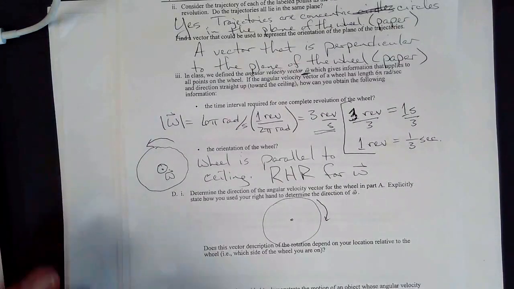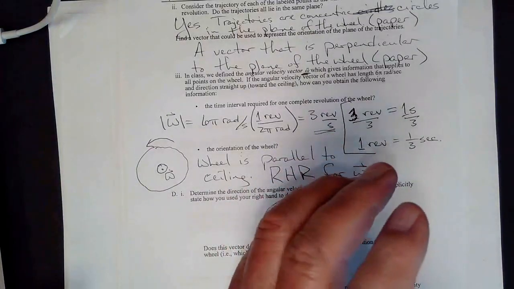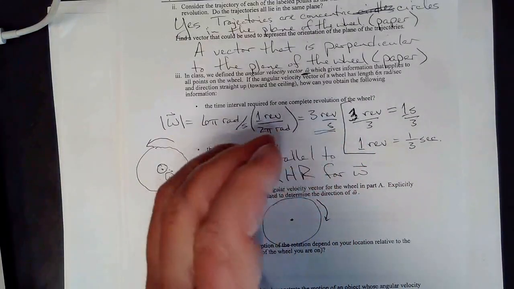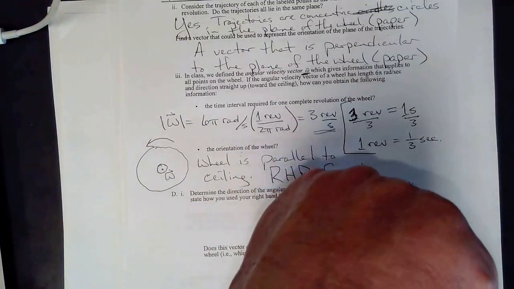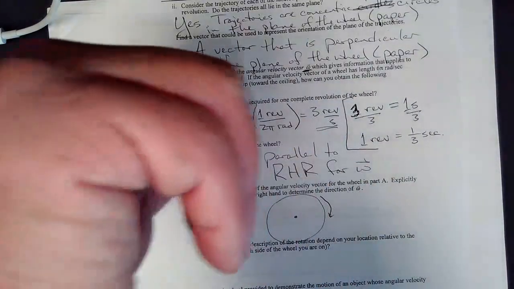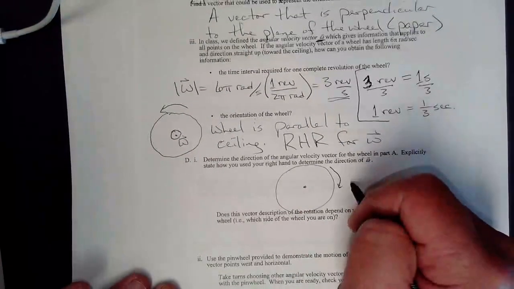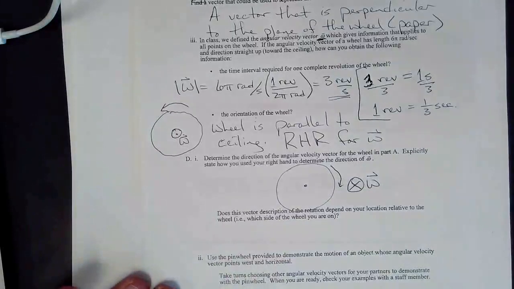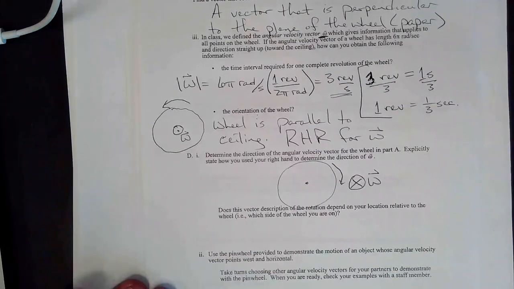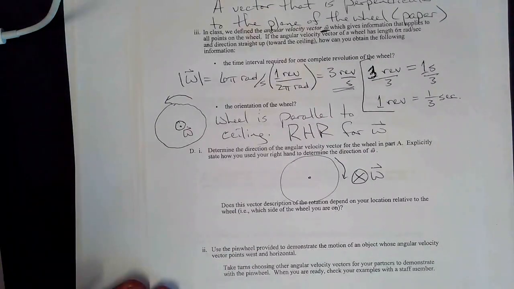And so if we were to take the fingers of our right hand and wrap them in the direction clockwise that the wheel is rotating, my thumb is pointing into the page. It's hard to see, but omega would be into the page. Does this vector description of the rotation depend on your location relative to the wheel? Which side of the wheel you are on?